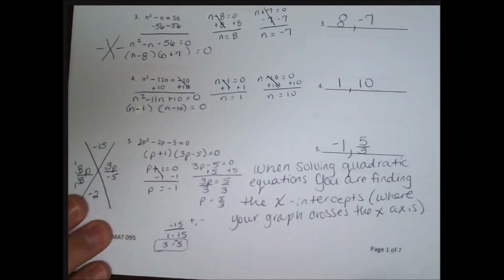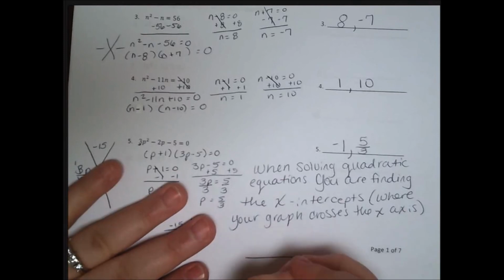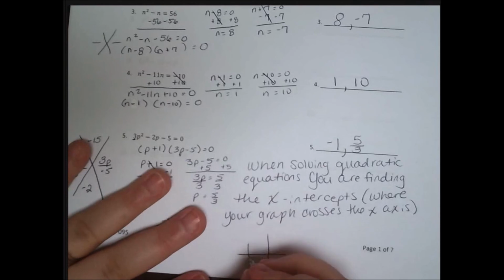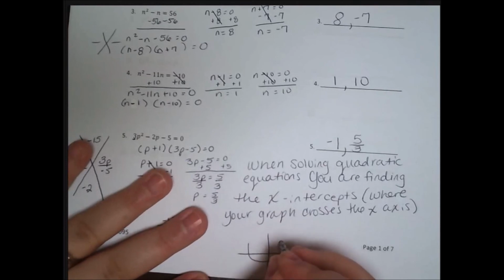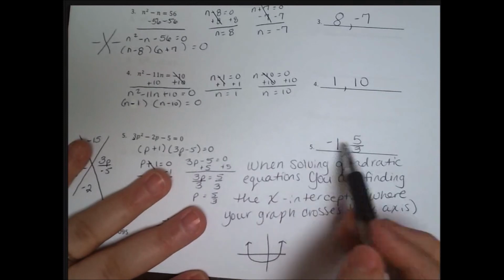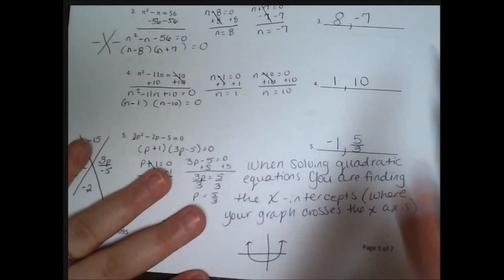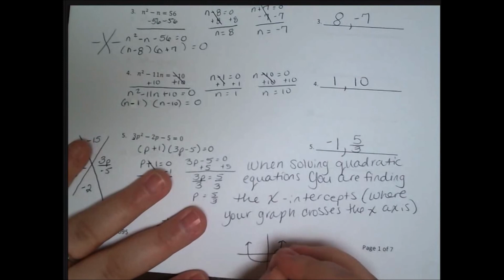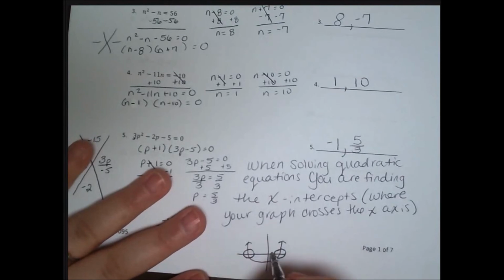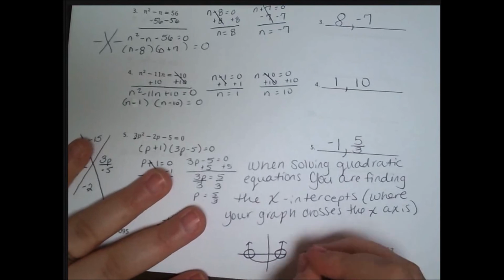Okay, so if we were to have this coordinate plane here, and let's say our parabola looked like this, the solutions that we're finding here are going to be right here and right here. That's going to be where our graph crosses that x-axis.